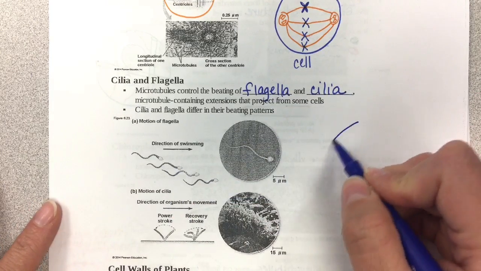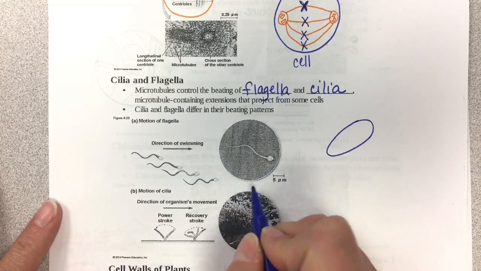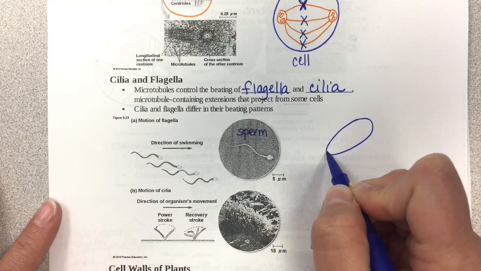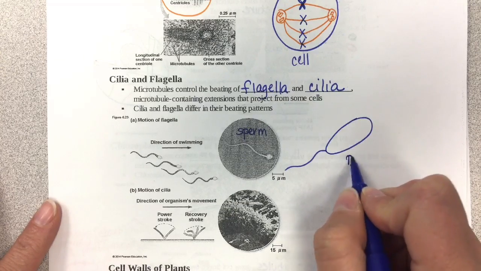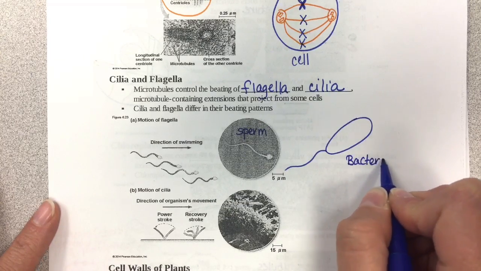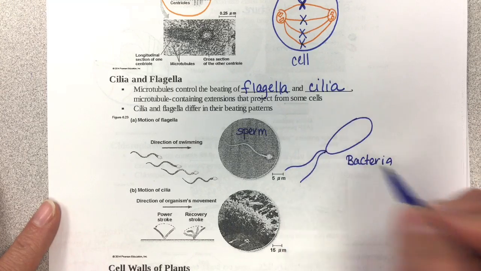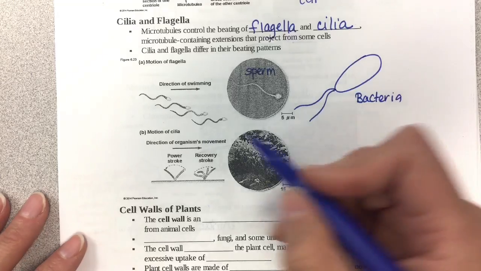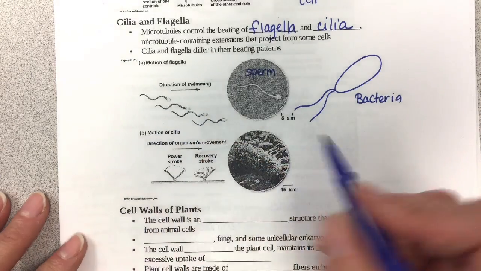So the flagella, like bacteria, or this picture of the human sperm right here, have flagella, so they're long and tail-like. Bacteria can have more than one, depending upon the bacteria, there might be several of them. The human sperm only has one, and it helps the organism to move.